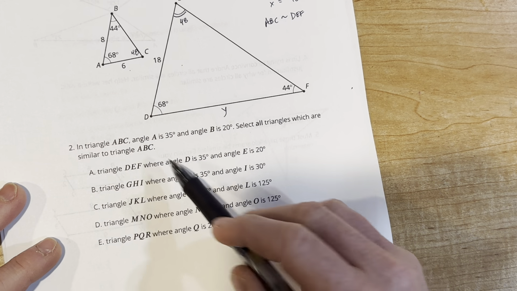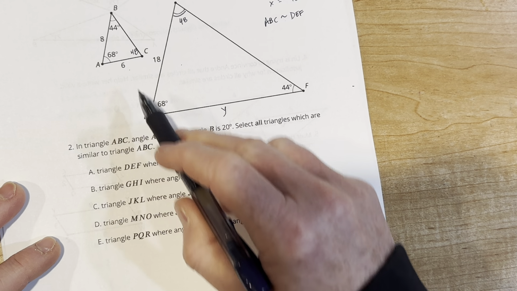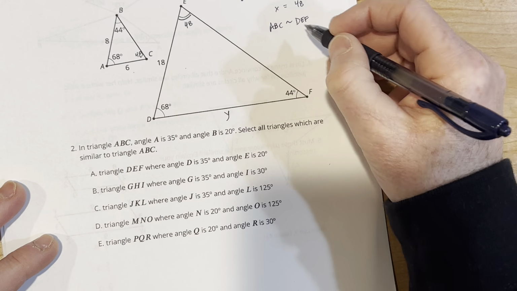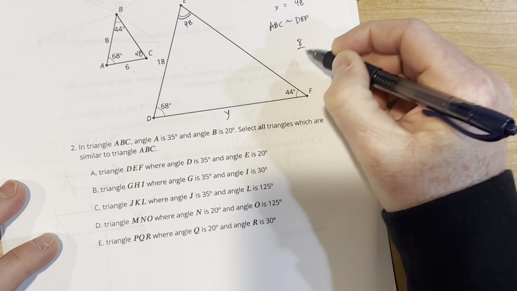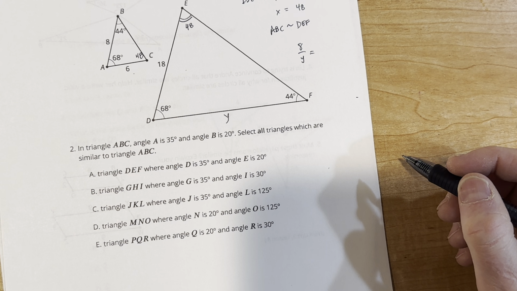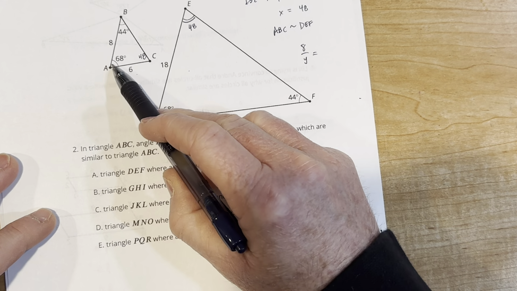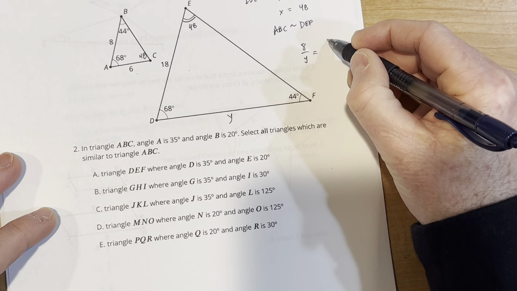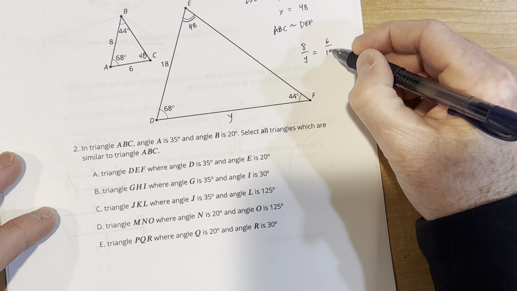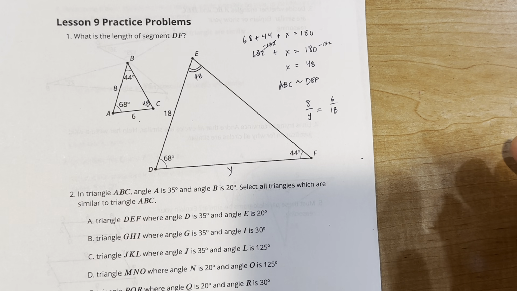Now you have to find the 6 and the 4 over here. So the 6 and the 4 is 8, and you're going to put it over y. So 8 over y will equal, here's the 6 and the 4, 6 over 18. And if you want to pause your video there and solve for y, then you'll have DF.